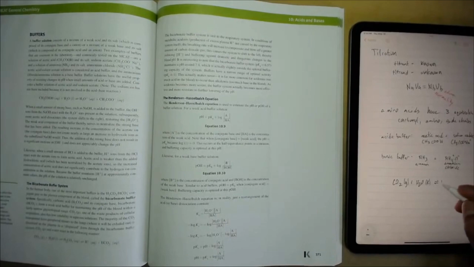So it will bind to make carbonic acid, and then that will dissociate.